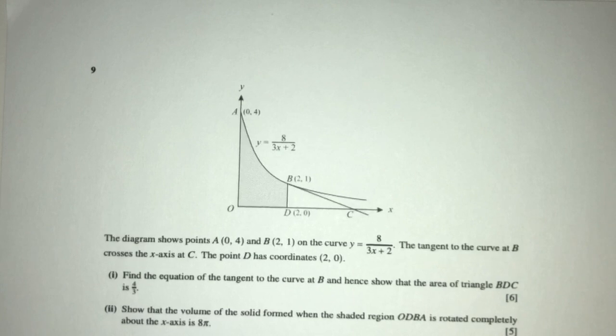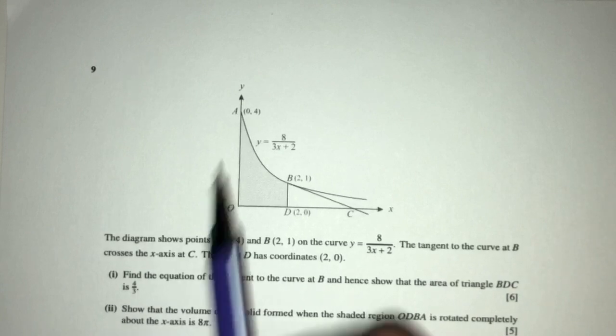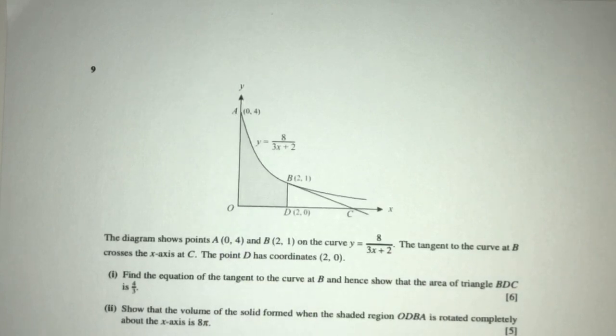So the diagram shows the points A and B, as we can see here, A and B, on the curve y equal to 8 over 3x plus 2. The tangent to the curve at B, right here, crosses the x-axis at the point C. Okay, great. Now the point D has the coordinates (2, 0). This is the point D. Okay, let's see what we have.